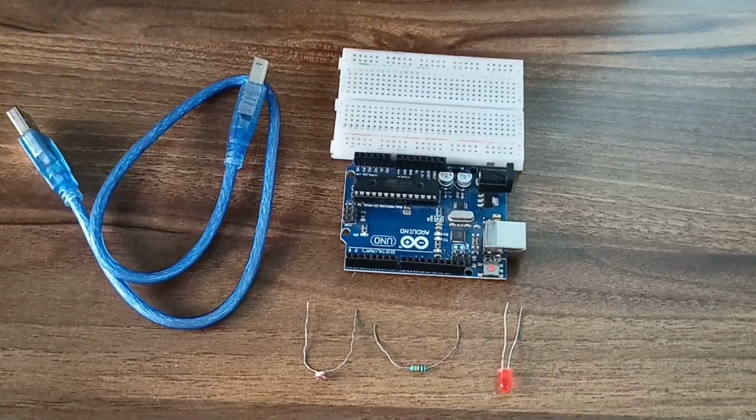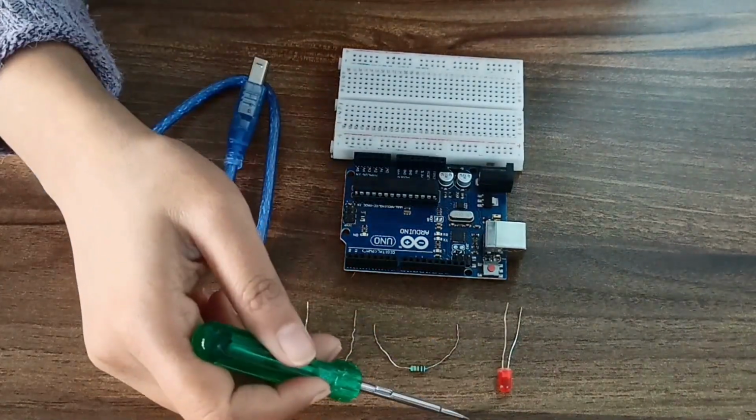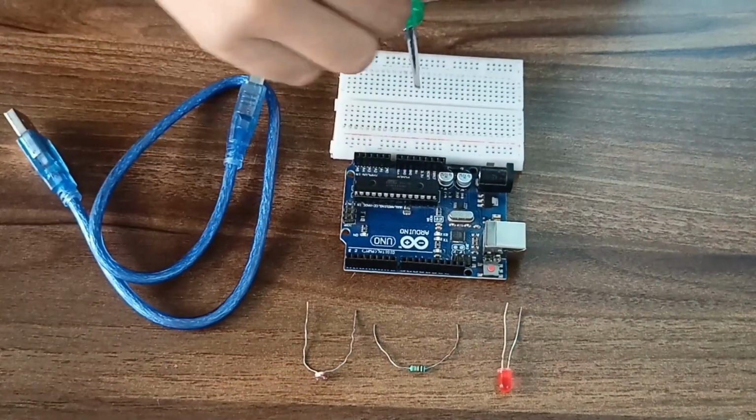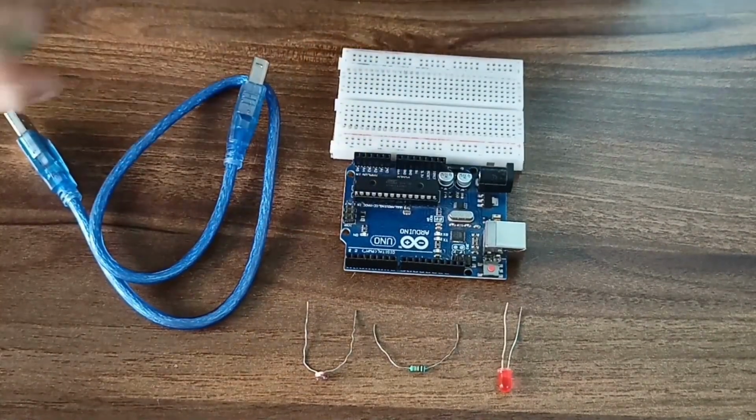Today we are going to make LDR based LED dimming project. Here we will require one LED, one 10k ohm resistor, one LDR, Arduino Uno board, breadboard and a USB cable.